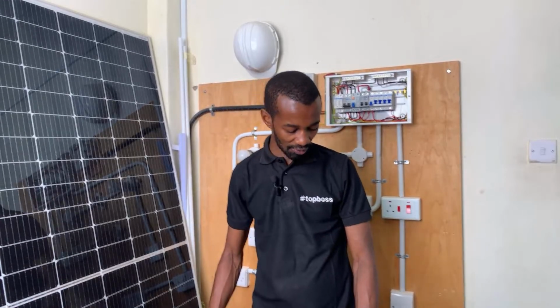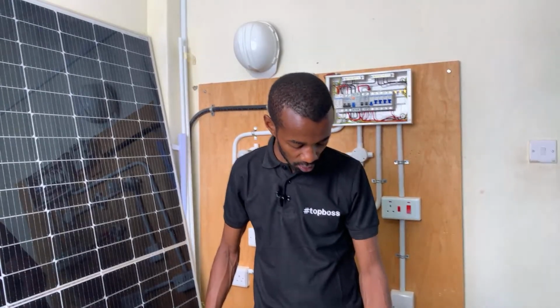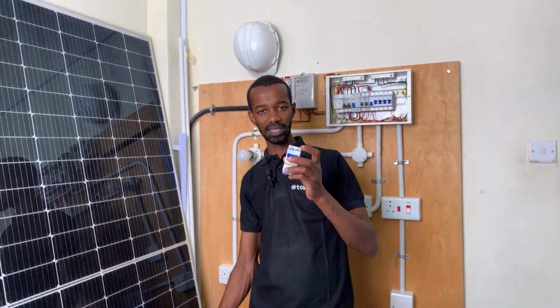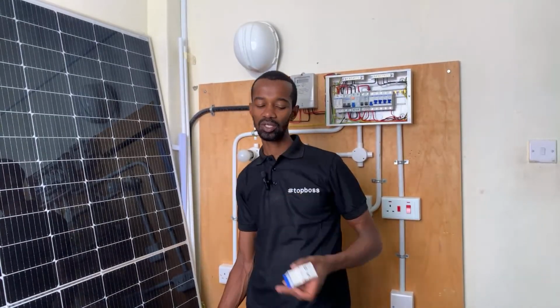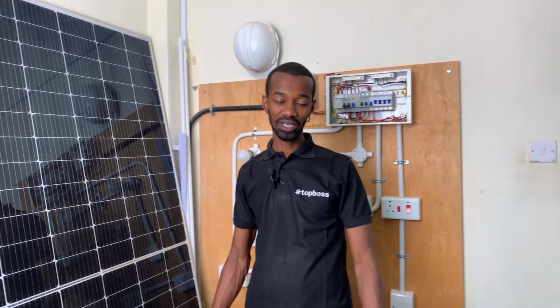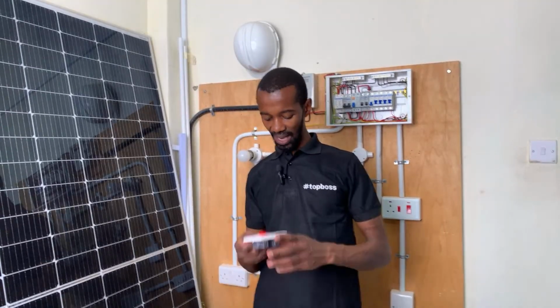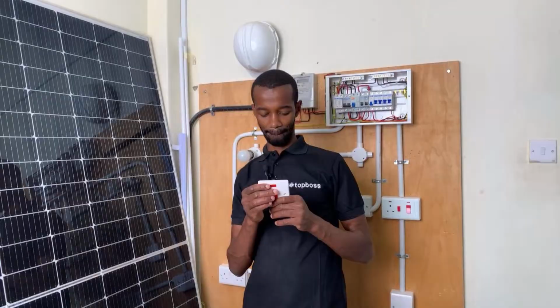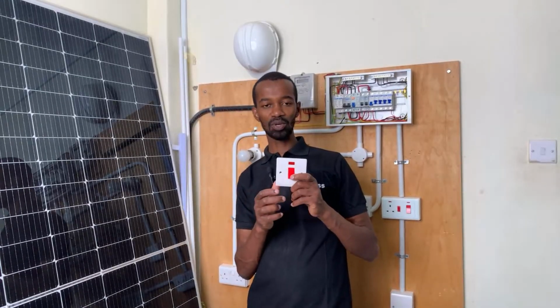Now, we also have another important thing to mention here. When it comes to MCB, we have an MCB and an isolator. These are two very different things. This is an example of an isolator. It is manually operated. Many or all isolators are manually operated.